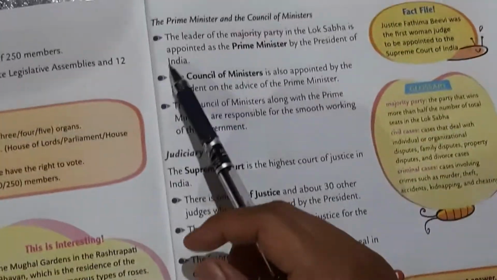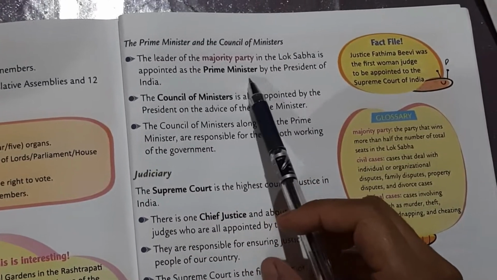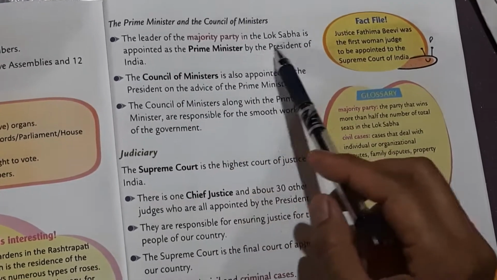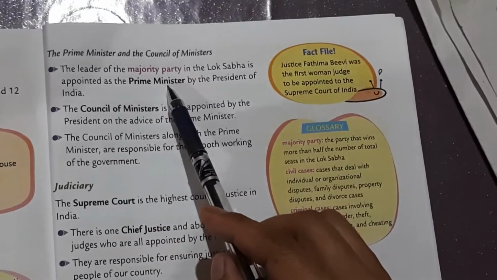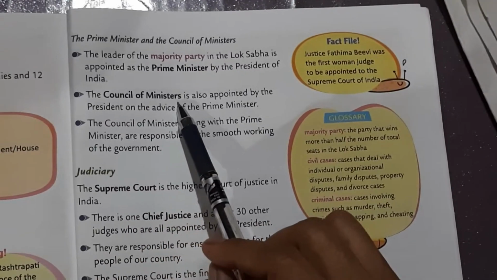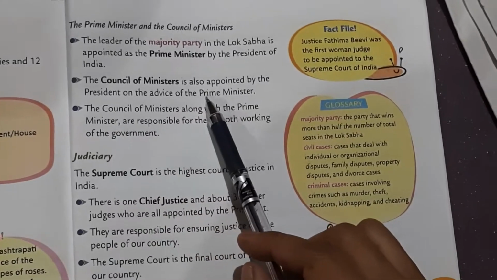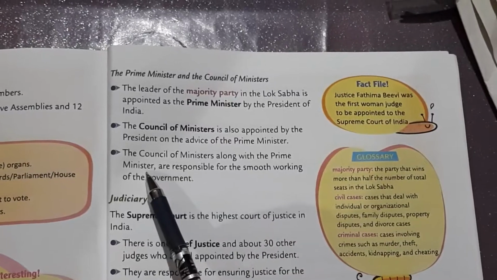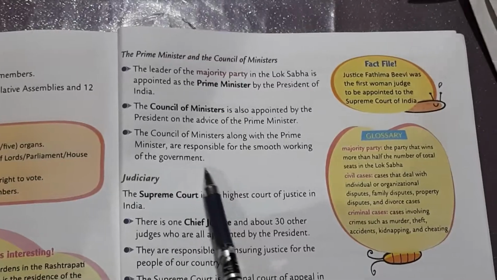Then the prime minister and the council of ministers. The leader of the majority party in the Lok Sabha is appointed as the prime minister by the president of India. The council of ministers is also appointed by the president on the advice of the prime minister. The council of ministers, along with the prime minister, is responsible for the smooth working of the government.